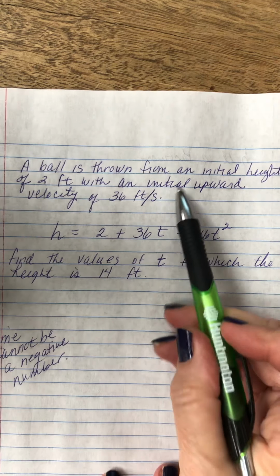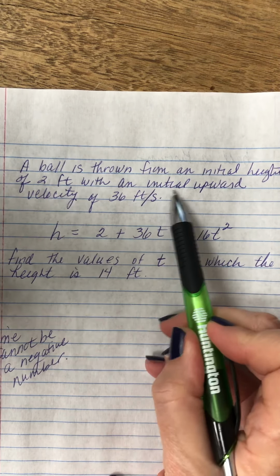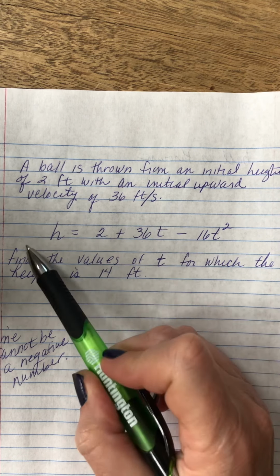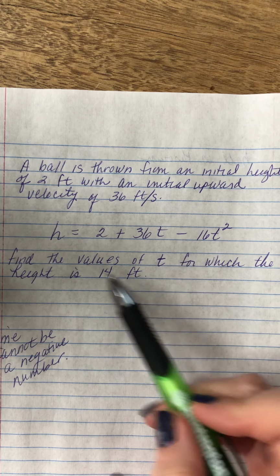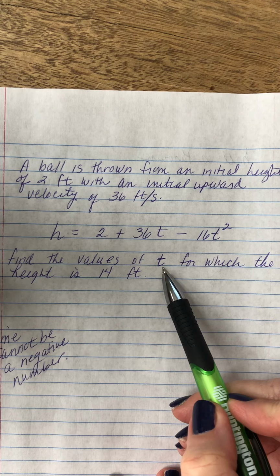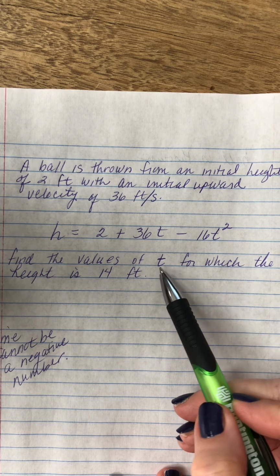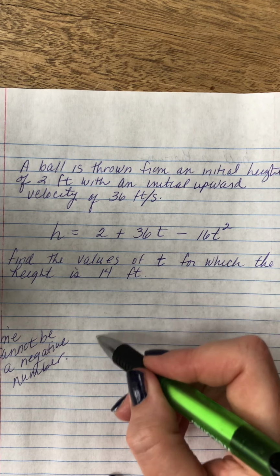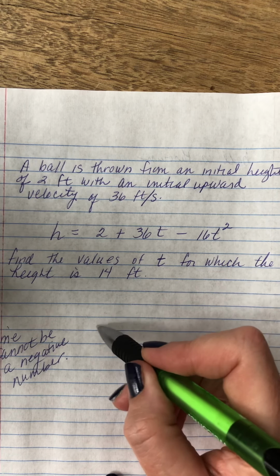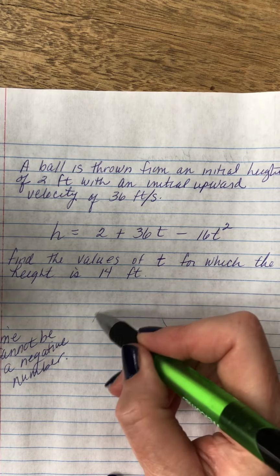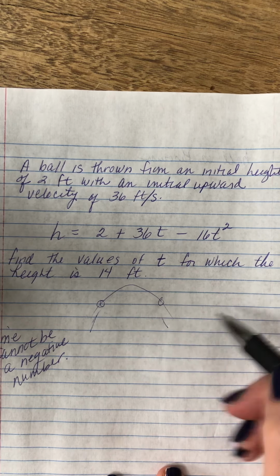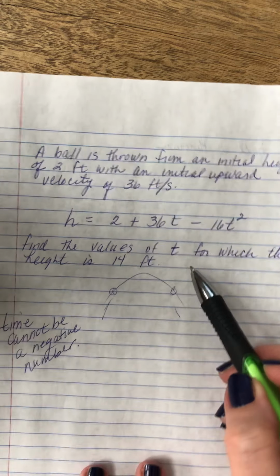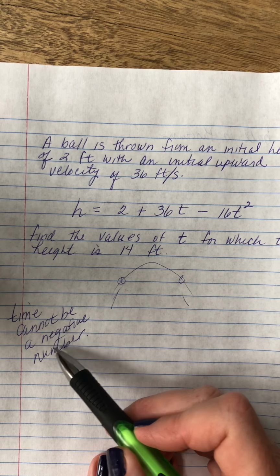So a ball is thrown from an initial height of 2 feet with an initial upward velocity of 36 feet per second. So this ball is thrown up in the air and we're looking for the values of t. So we're looking at the time for which the height is 14 feet. So there's going to be 2 periods of time when you throw a ball when the height will be 14 feet. Now, when you're doing a problem and looking for time, you can't have a negative number.